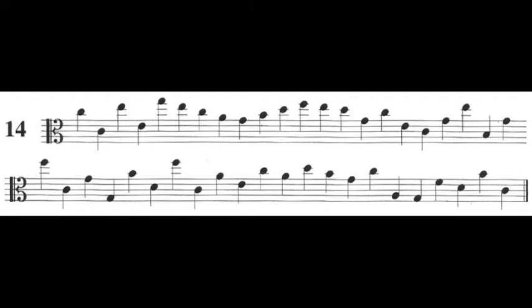Do, do, mi, sol, mi, do, la, sol, si, re, fa, mi, re, sol, do, mi, do, sol, mi, si, sol, fa, do, sol, sol, si, re, fa, do, la, mi, do, la, re, si, sol, do, la, sol, fa, re, si, do. All right, let's move on to some Danhauser.